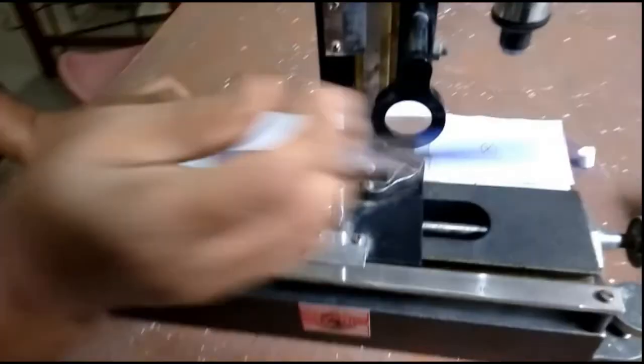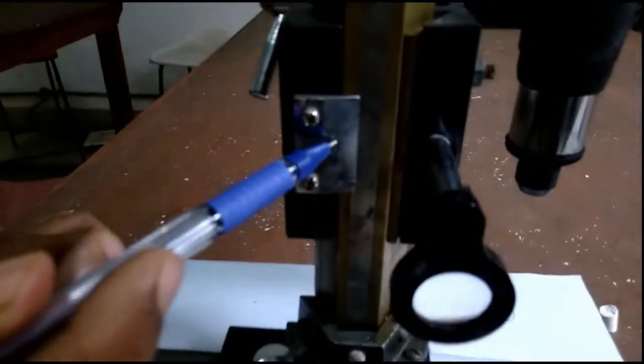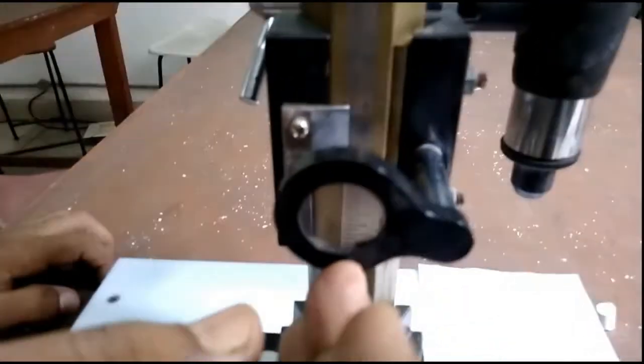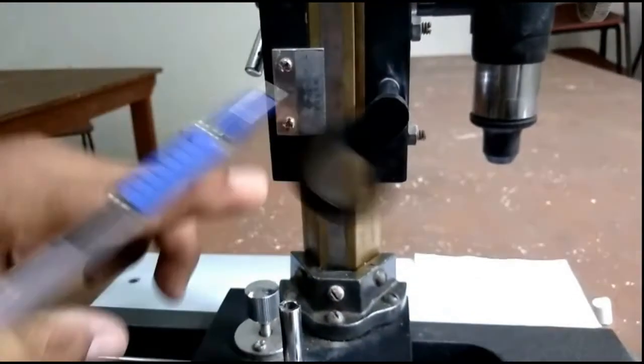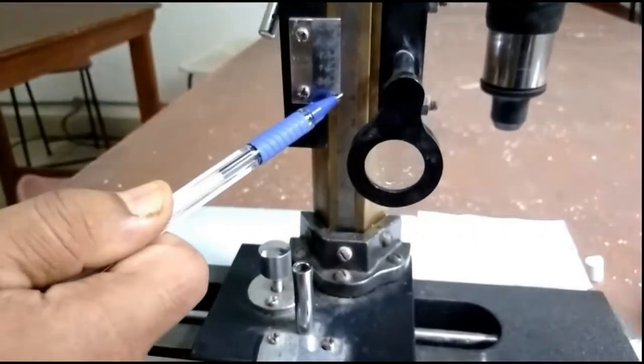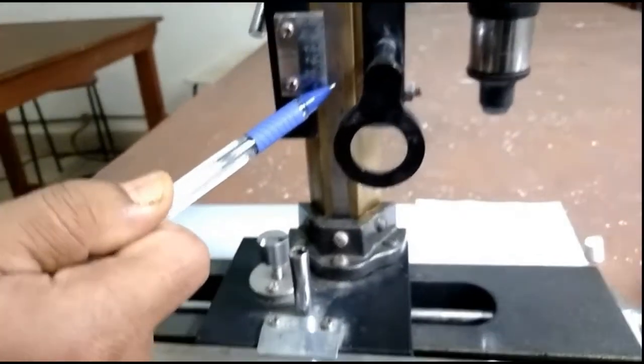And one thing you should always remember: once you focus the cross mark, you never try to change the focus again. So now you can find out the vertical scale vernier scale reading.